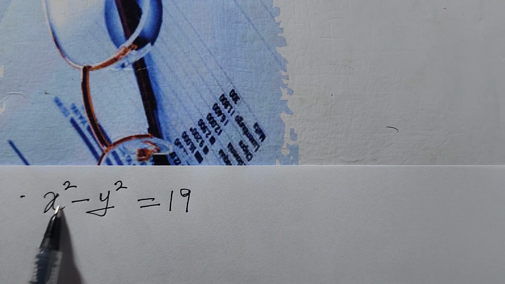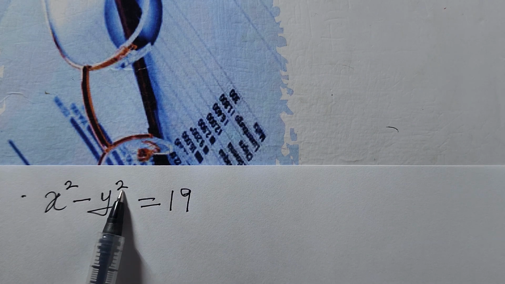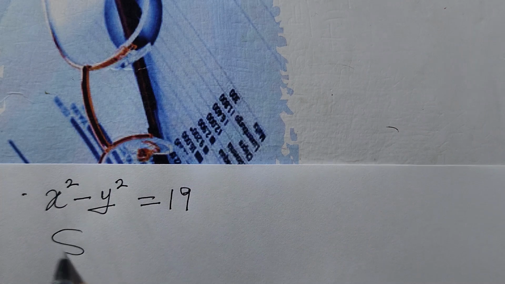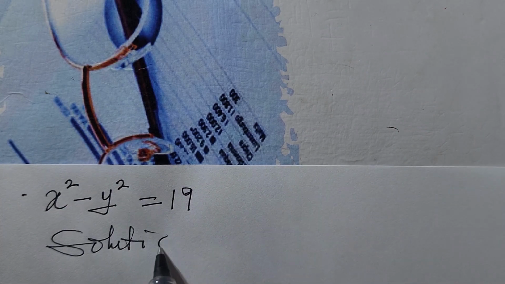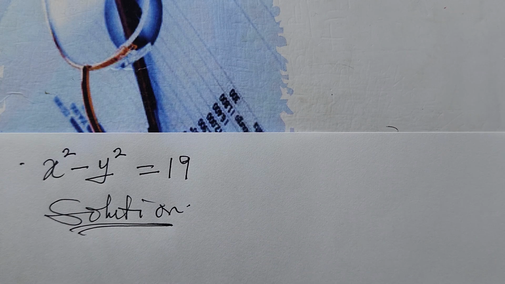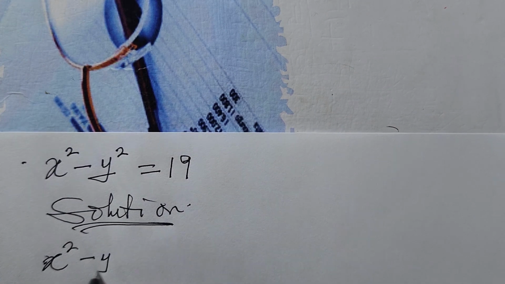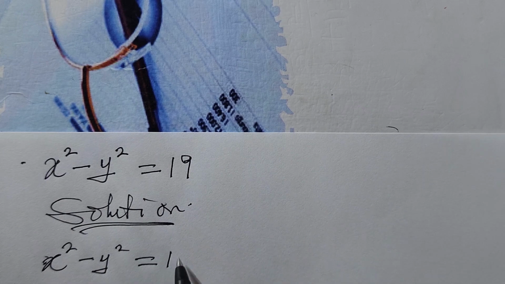So the question is x to the power of 2 minus y to the power of 2 equal to 19. How do we get the pairs of x and y that satisfy this equation? So we take our solution right here. Okay. Now, seeing this question, let's put it down here. We have here x to the power of 2 minus y to the power of 2 equal to 19.